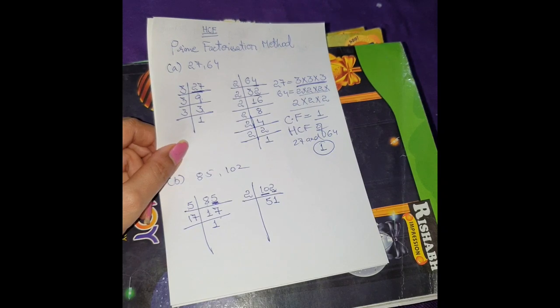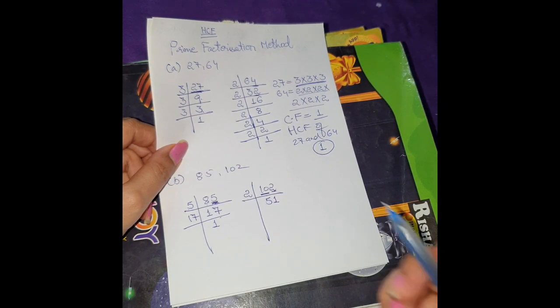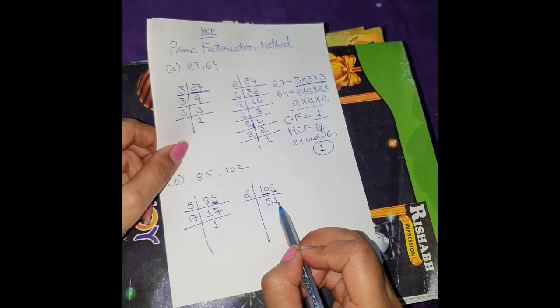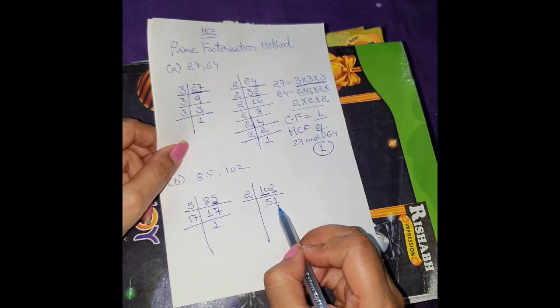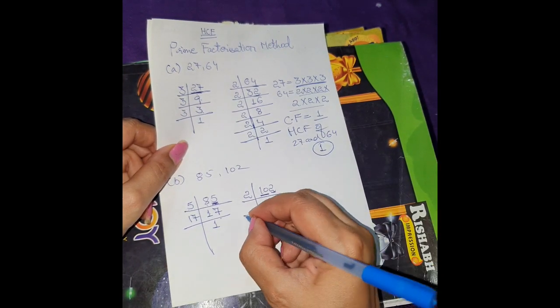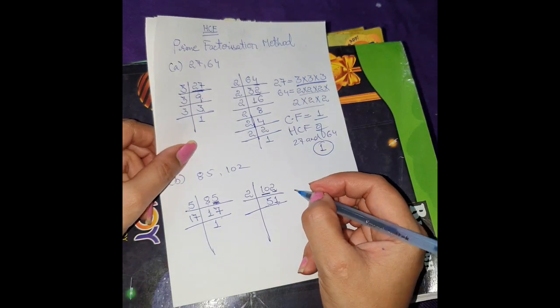So after 2 we have to check it by the table of 3, and the divisibility of 3 is to add the digits of the given number. So 5 plus 1 is equal to 6. Yes, 6 comes in the table of 3. That means 51 comes in the table of 3.